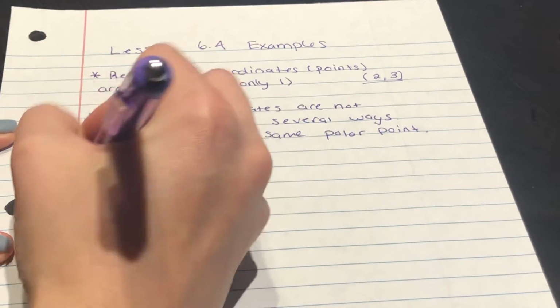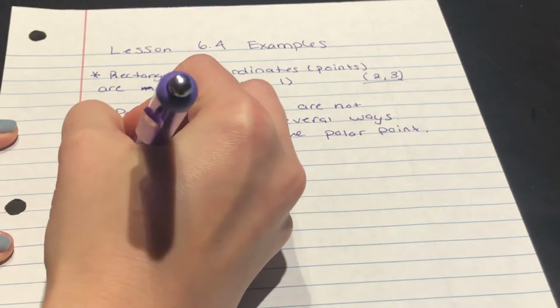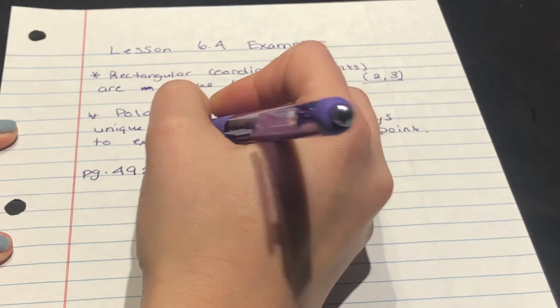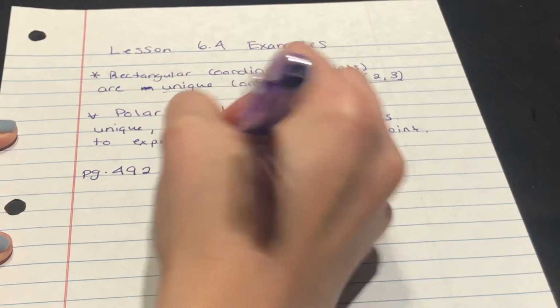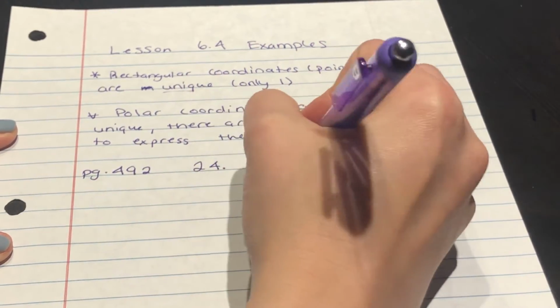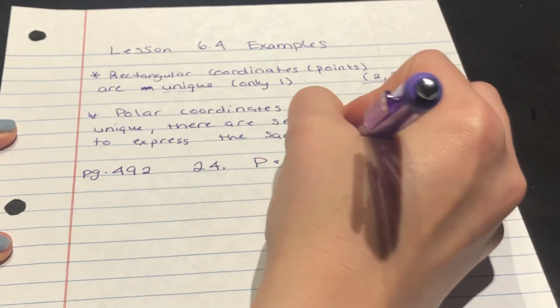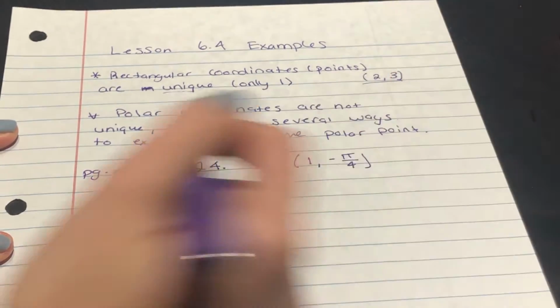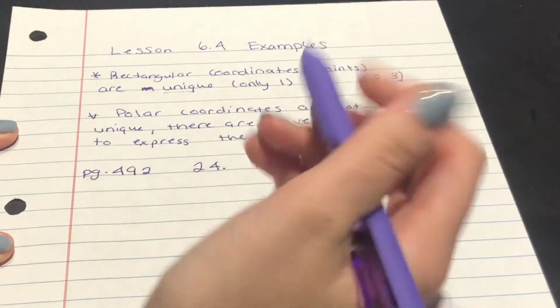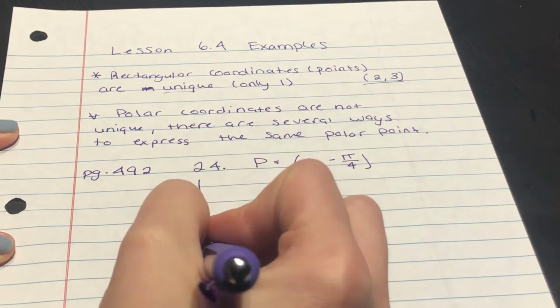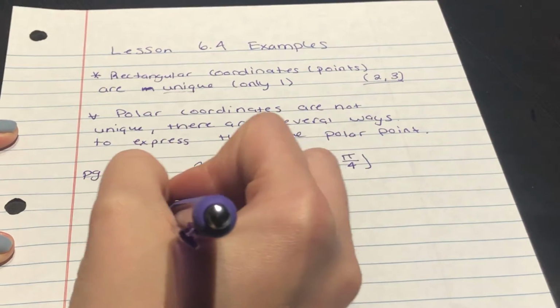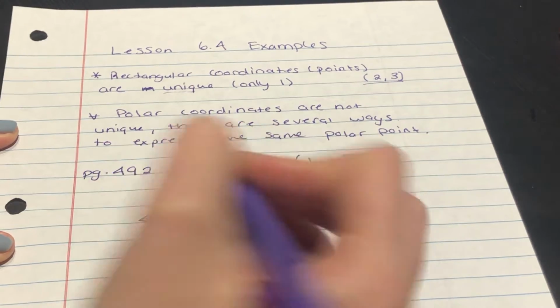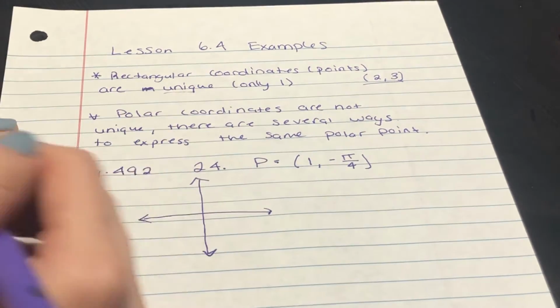The example is on page 492, number 24. They give the polar coordinate 1, negative pi over 4, and we need to write it in all forms, all the different ways. Since I like to be visual, I'm going to draw my plane, and then we get negative pi over 4.